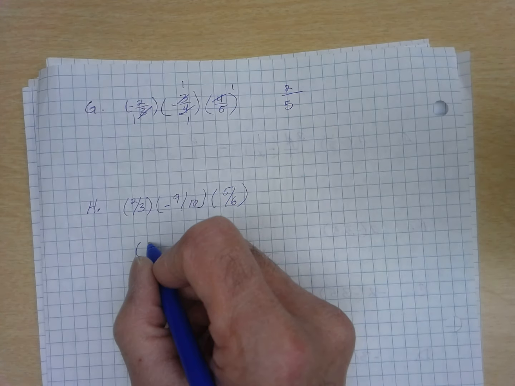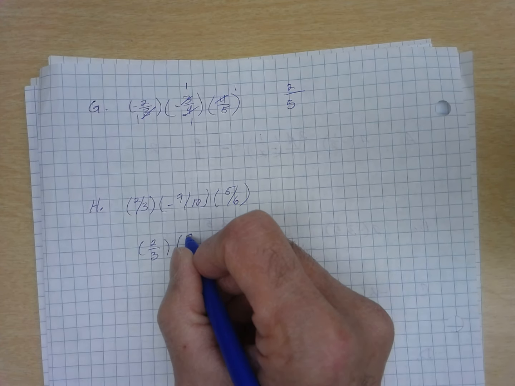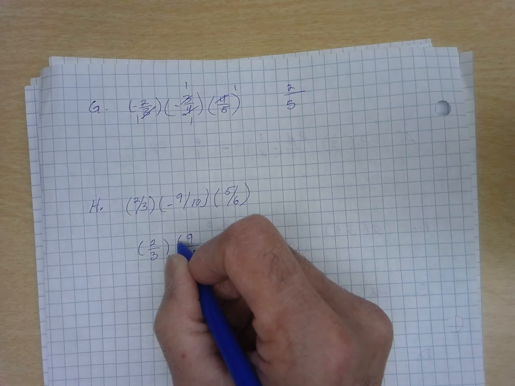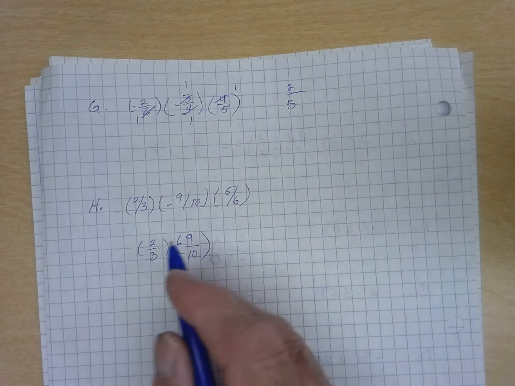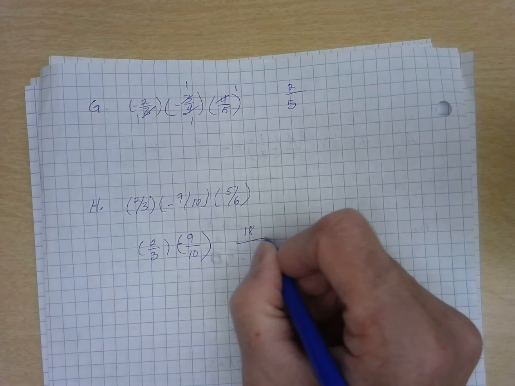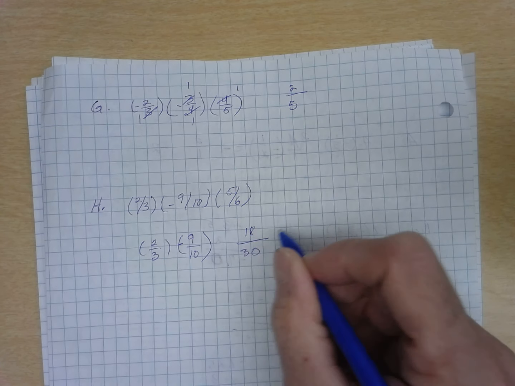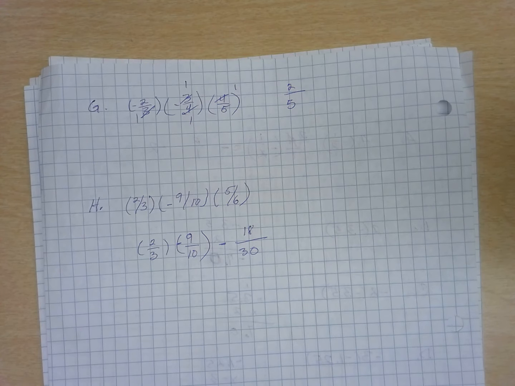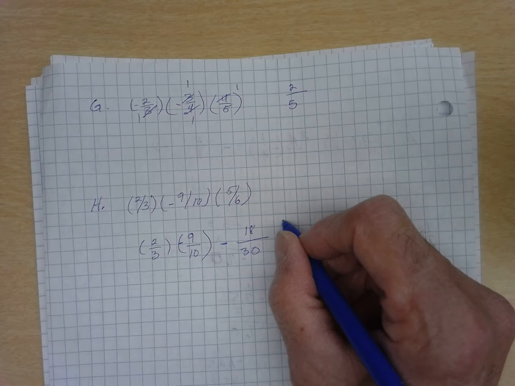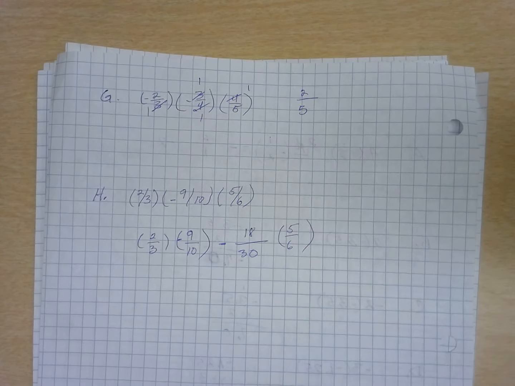H. This time I am not going to factor anything out. We're gonna go with this one. Okay. I'm going to take these 2 first. 2 times 9 is 18. 3 times 10 is 30. It's a positive times a negative, so it's going to be negative 18 over 30. Now I'm going to multiply this times 18 over 30.